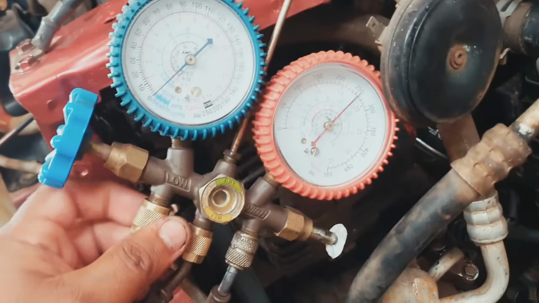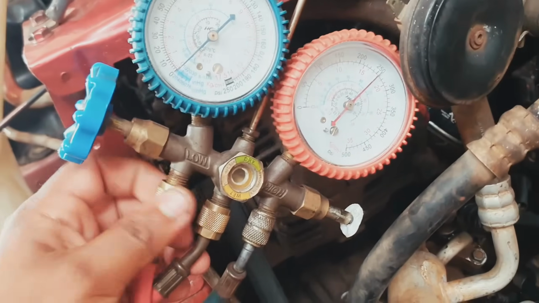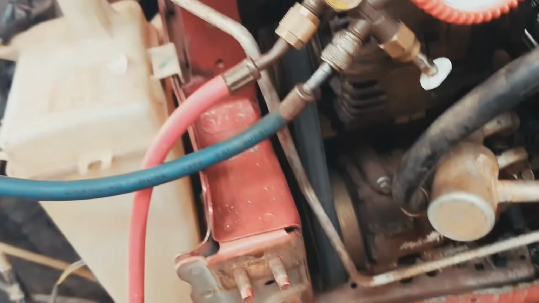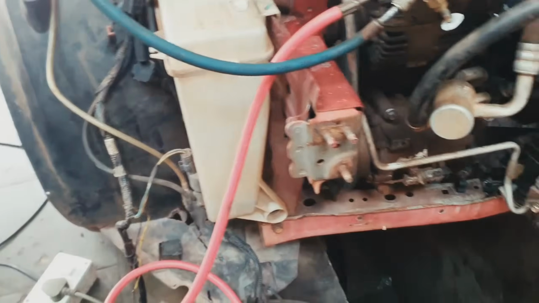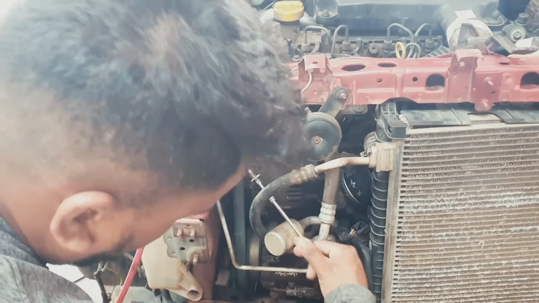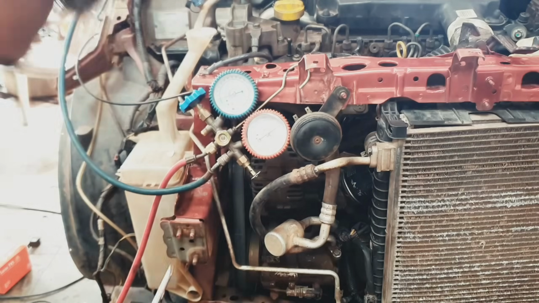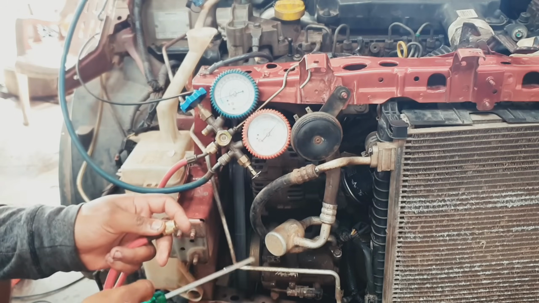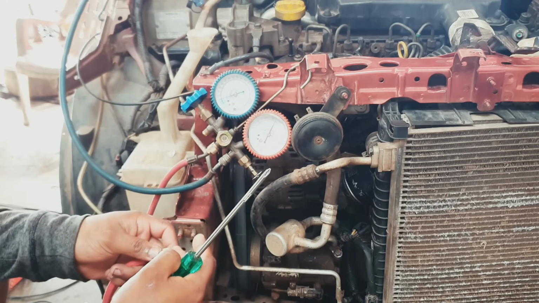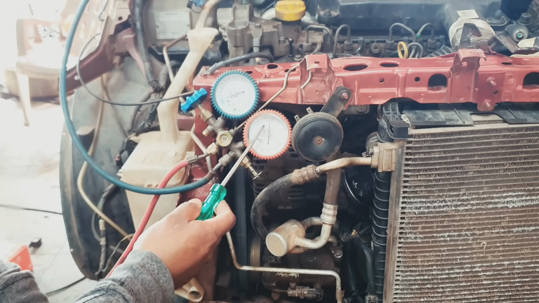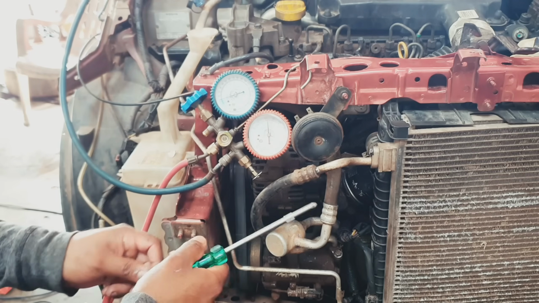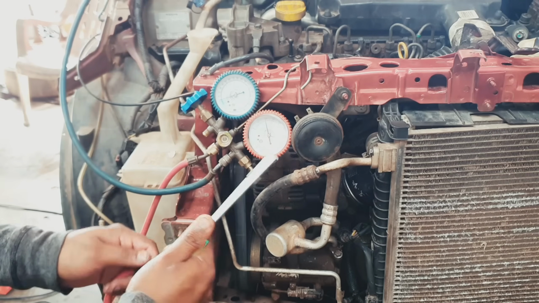So now I'm going to show you what you should do. We'll get this hose out, and we're going to release all the pressure. You can see the gauge coming down. So you just let the pressure go.